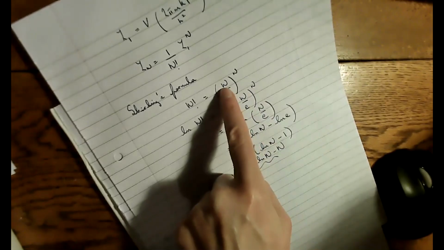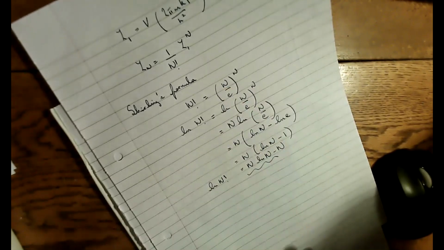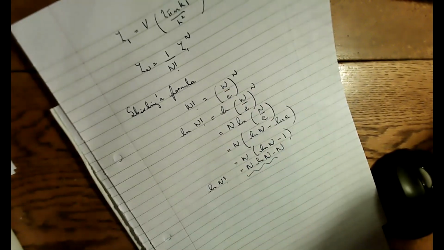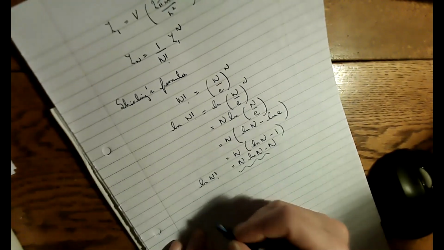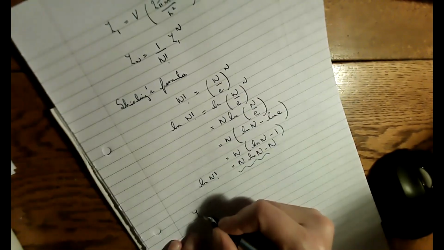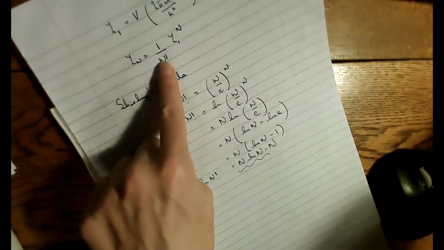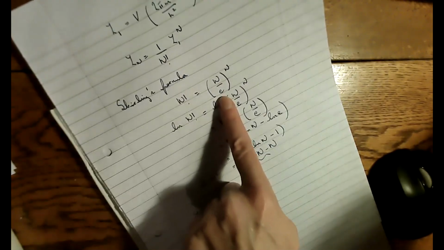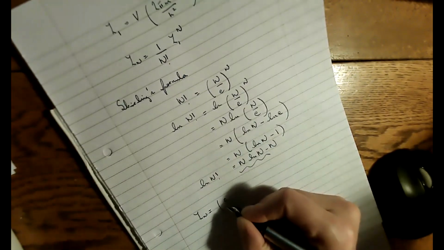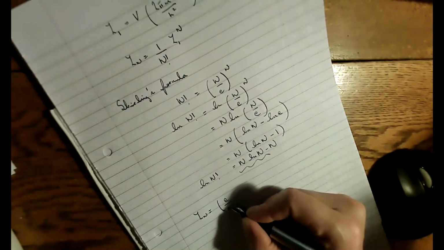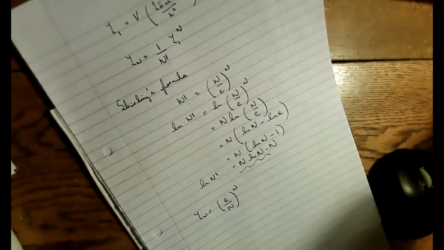And that form is actually slightly more useful to us now, because now we can write down our n particle partition function. So we have Zn. We start off with our 1 over n factorial, which becomes e over n to the n.